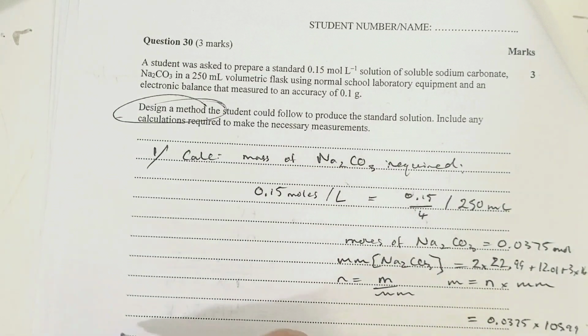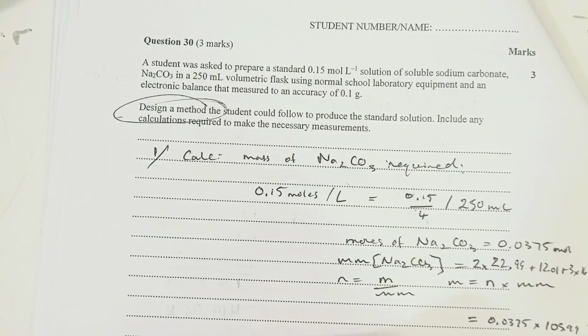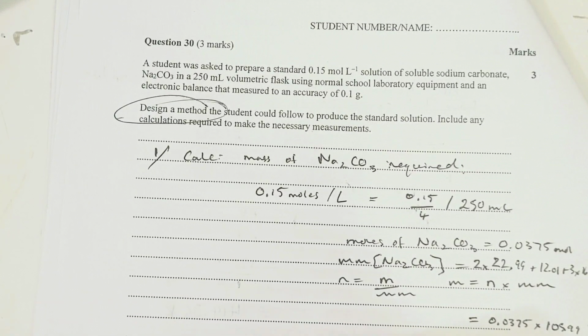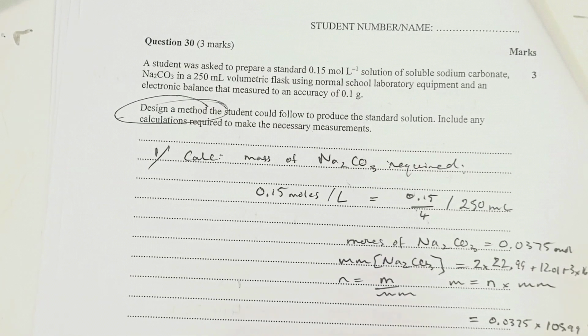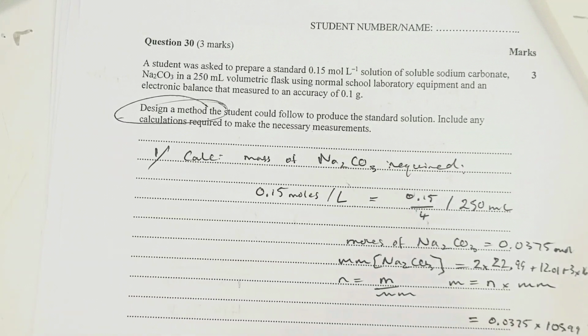So the method should be to weigh 3.97 grams of Na2CO3 and transfer to a volumetric flask, and this is a 250 ml flask.